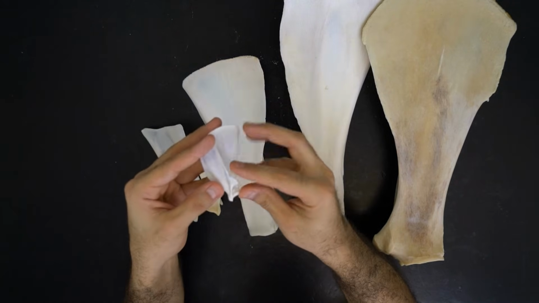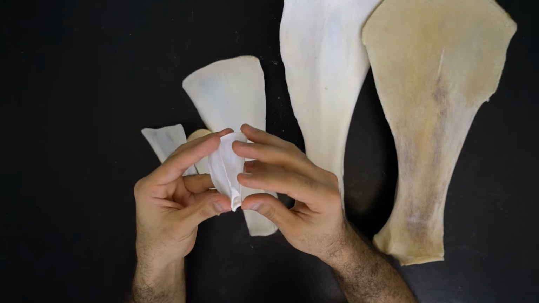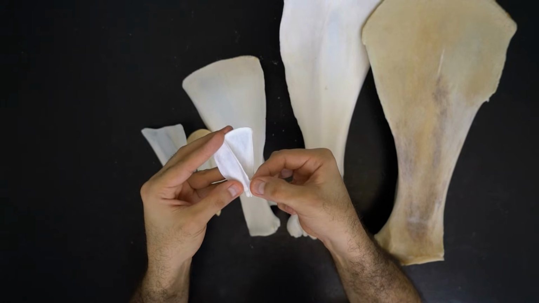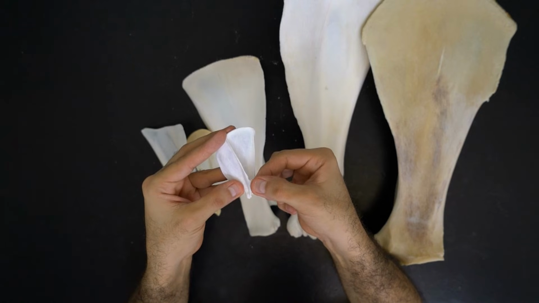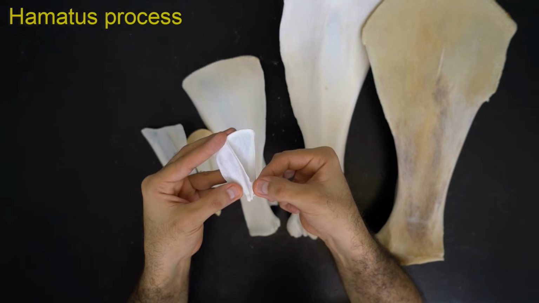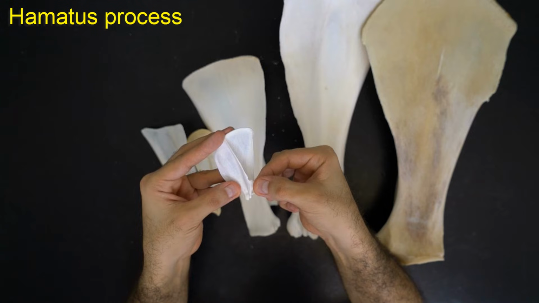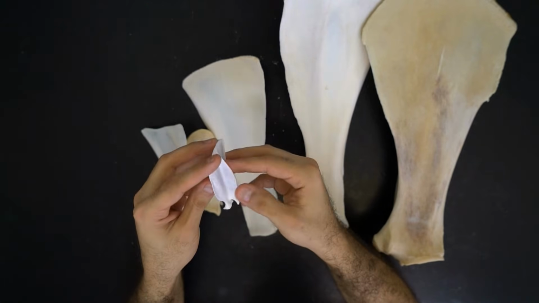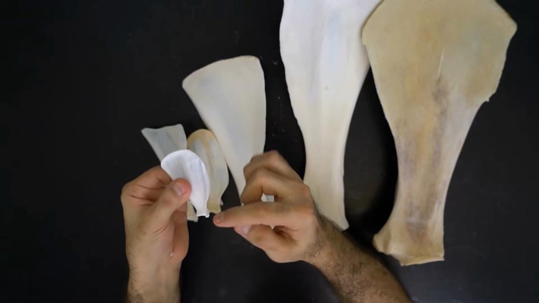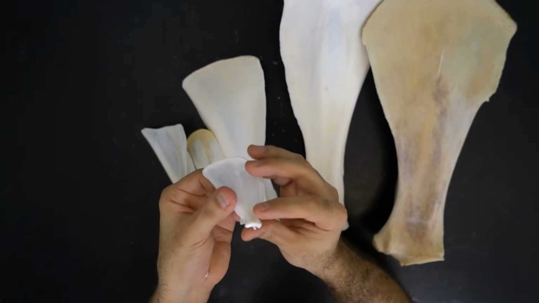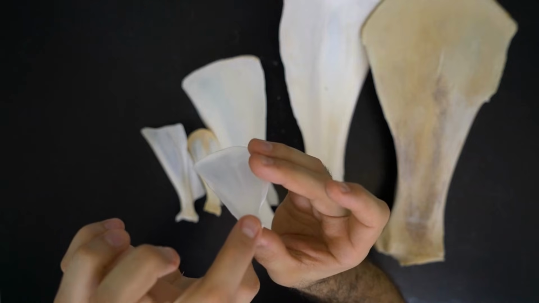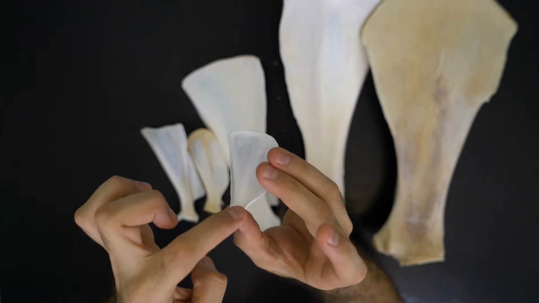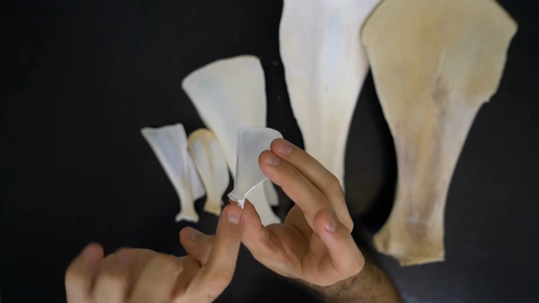Here in the cat, this is also very important: we have this process here from the acromion, the hamatus process. And in all animals we can see this small projection, very developed here, pointed, coming from the medial surface of the supraglenoid tubercle here.